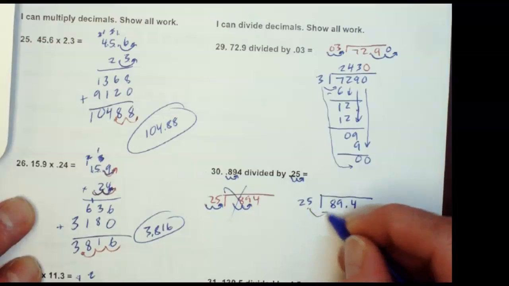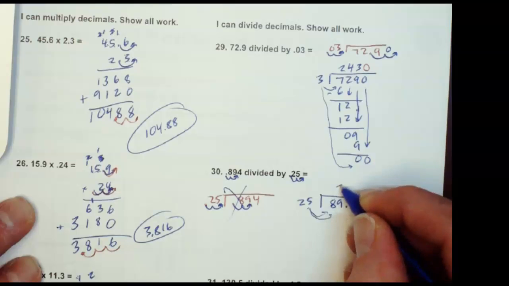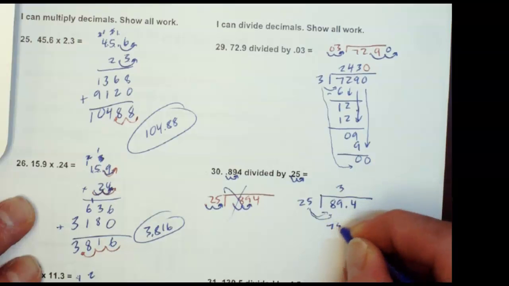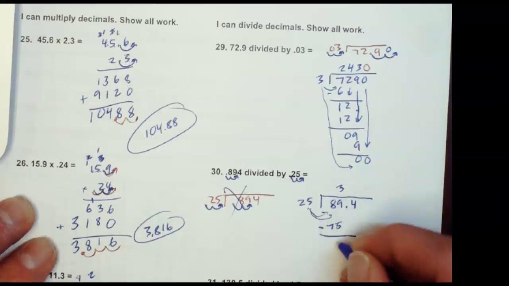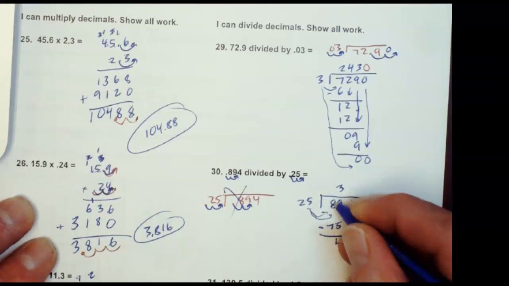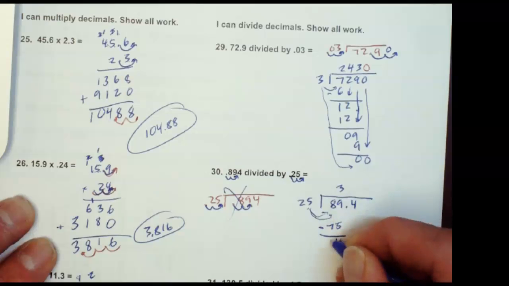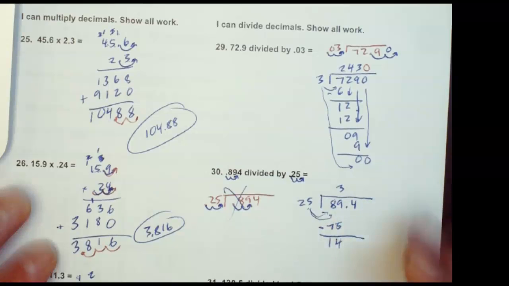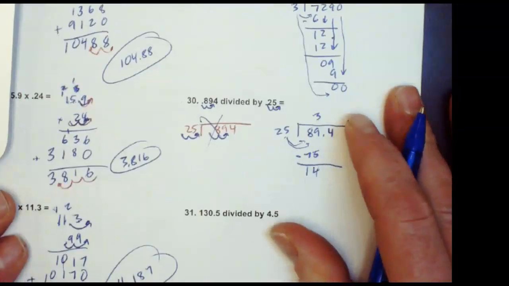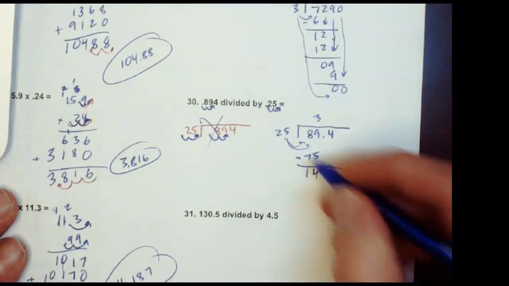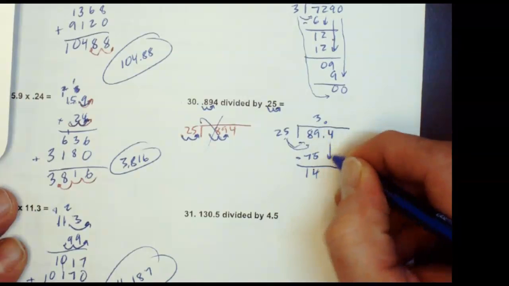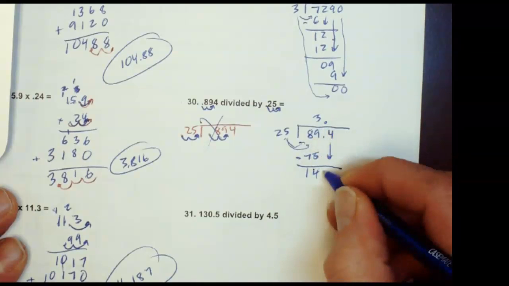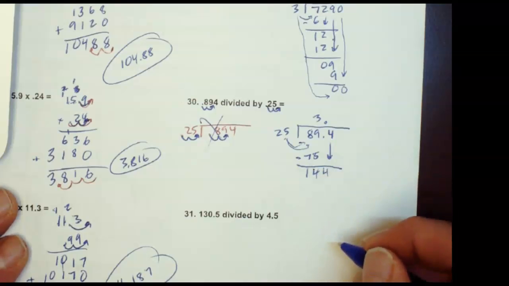Does 25 fit into 8? No, it doesn't. Does it fit into 89? It does fit in there 3 times. This is 75. 3 times 25 is 75. So I can subtract that out. 9 minus 5 is 4. 8 minus 7 is 1. So I'm down to 14. Slide up here so you can see better. All right. 25 doesn't go into 14. So I can bring that 4 down. Notice I put my decimal up.